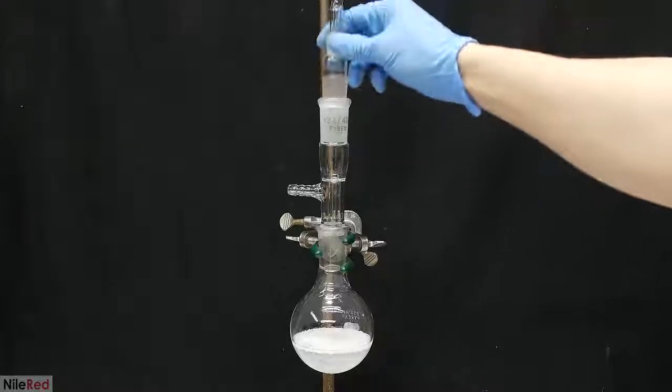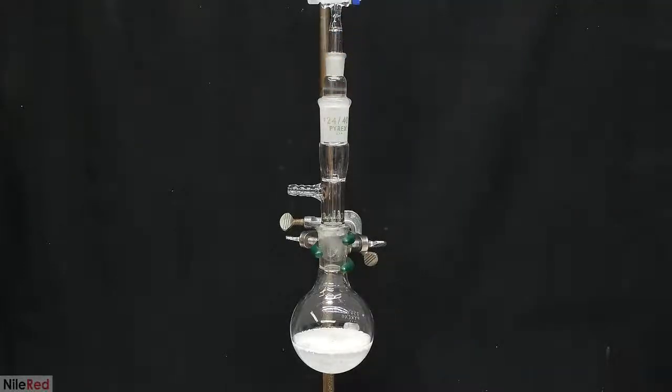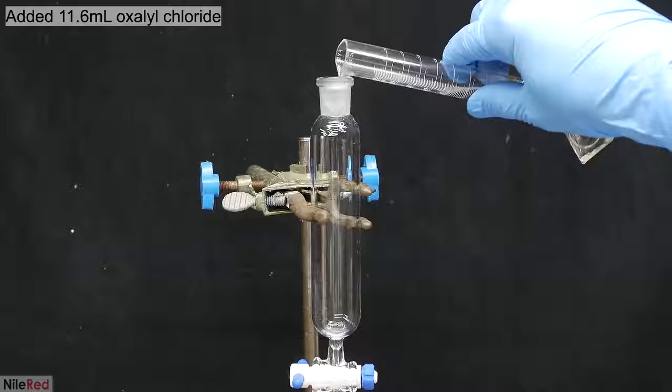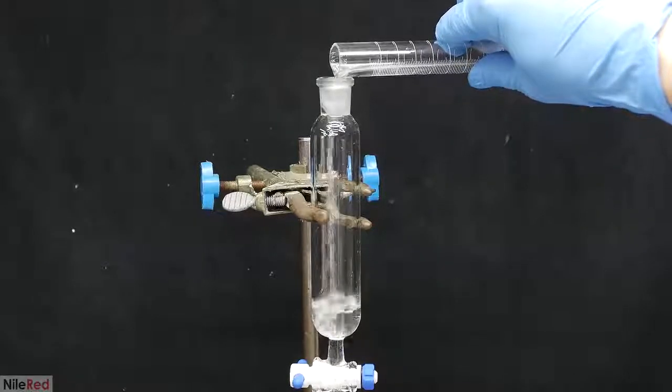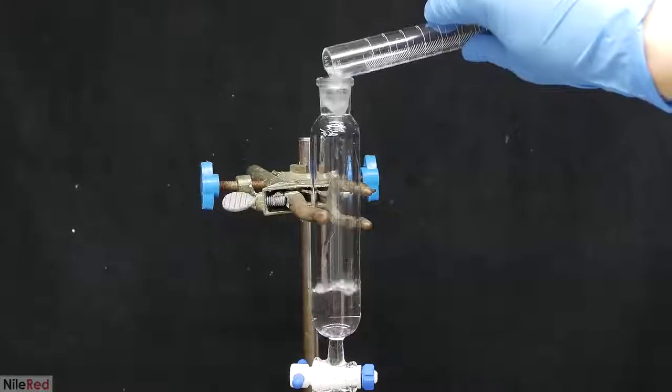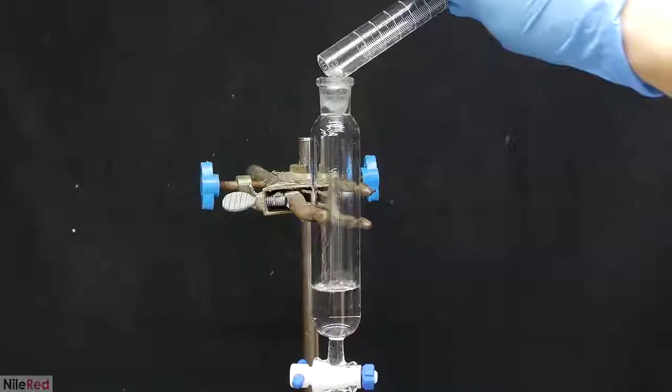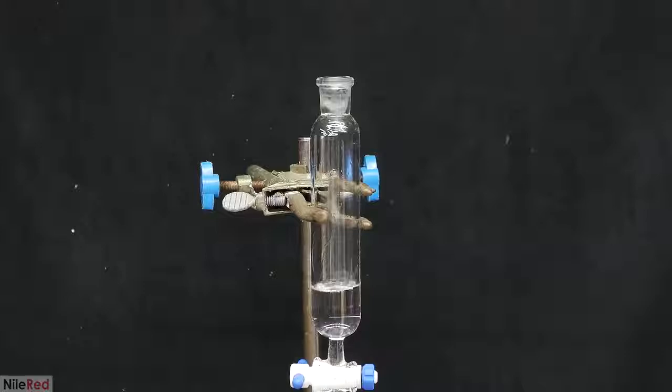Above the adapter, I attached a small addition funnel, and I added 11.6 milliliters of oxalyl chloride. Oxalyl chloride is a very dangerous and corrosive liquid, and you can see it fuming. It's a very strong chlorinating agent, and I do my best to avoid working with it.